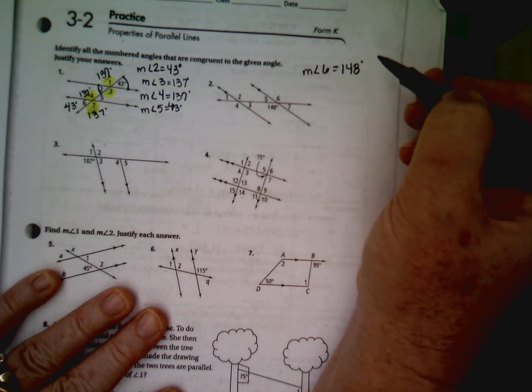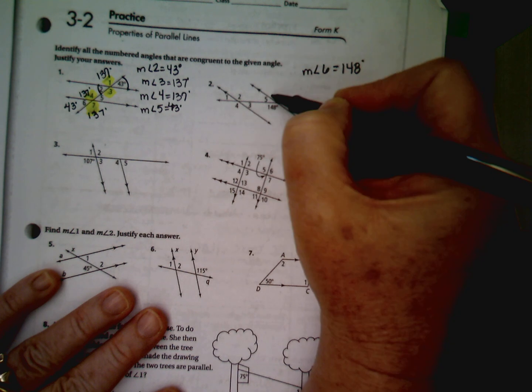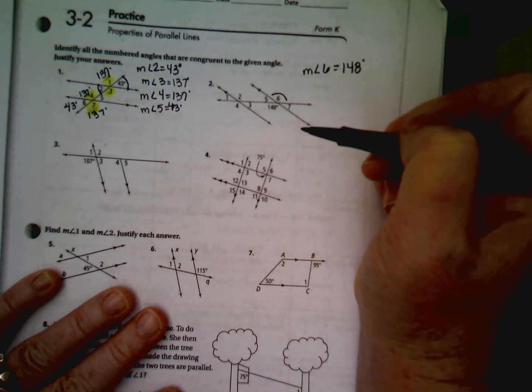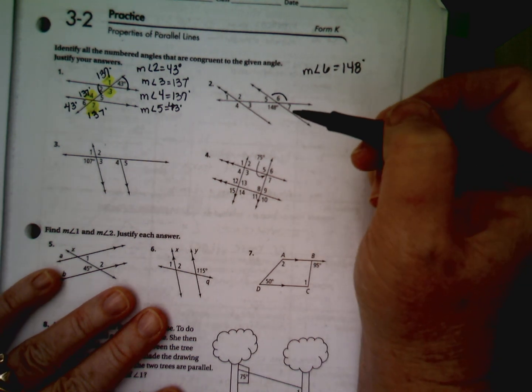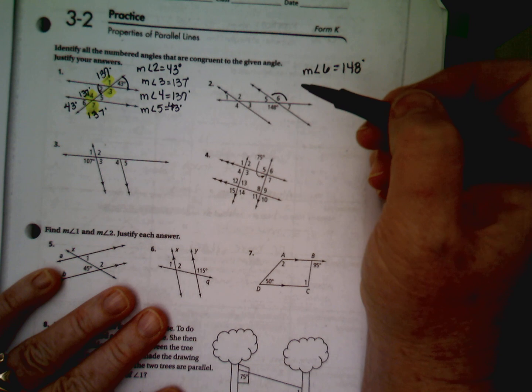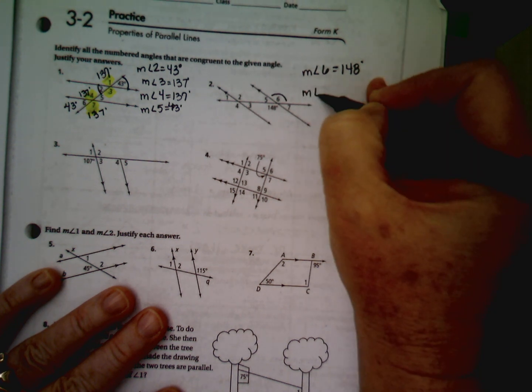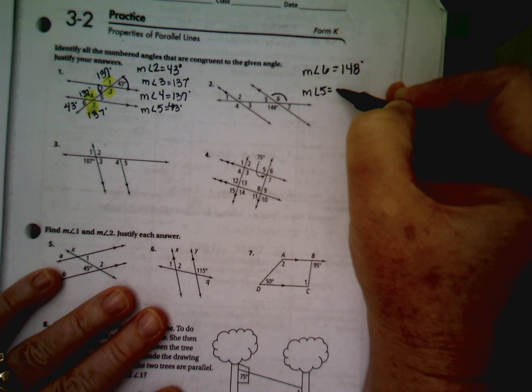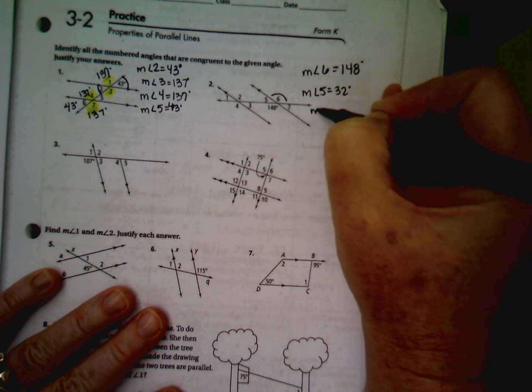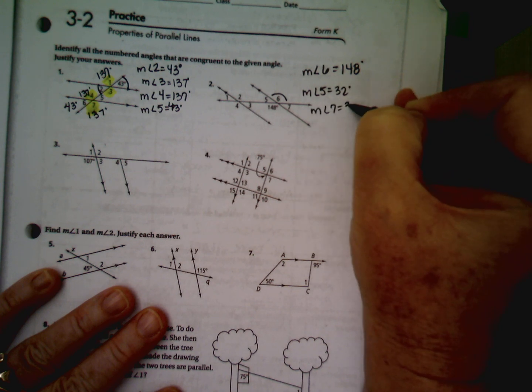It's vertical angles. What's the next thing that you think about? What do you think about then? They're supplementary. So the measure of angle 5 is 32, and the measure of angle 7 is 32.